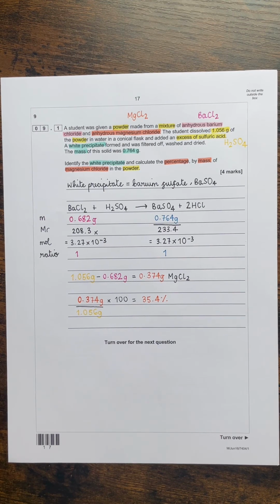So just to recap, key things here: we need to know the trend in solubilities of the group 2 sulfates, specifically to answer this question, but also the trend in the group 2 hydroxides in terms of their solubility as well. So once we knew that it was barium sulfate that was going to be the white precipitate, we could then use the mass to get the moles of that white solid made, use that to get the moles and then the mass of the barium chloride in the original mixture.